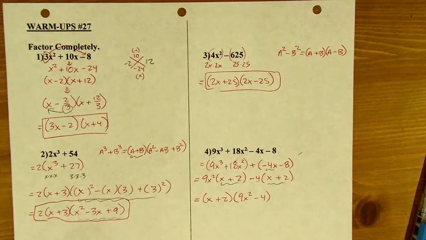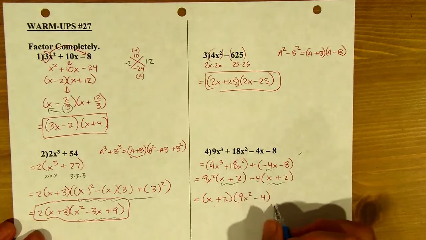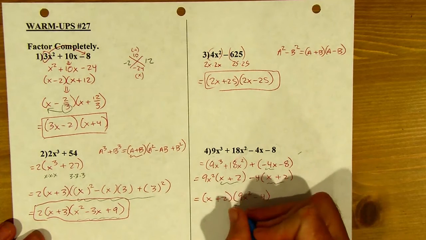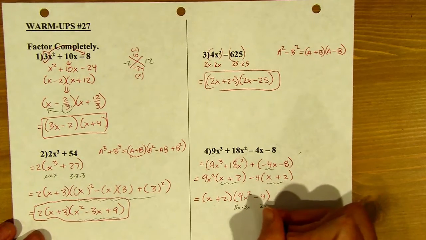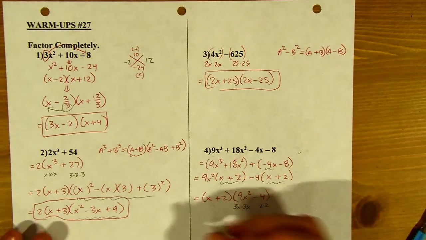Now, it's really tempting to put a box around that and move on, but check to see if there's any more factoring you can do. Nothing I can do with x plus 2, but wait a second, 9x squared minus 4, that's a difference of squares, right? Because we've got a perfect square there and a perfect square there, so we can factor that further.